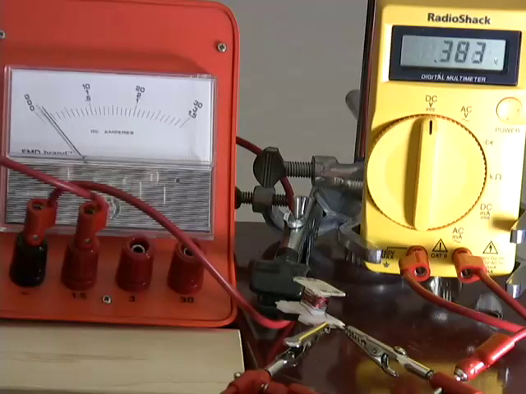Now remember, you can see now the potential difference is actually now in volt, 0.382. Is that right? Okay, next, the second reading. Take that one.